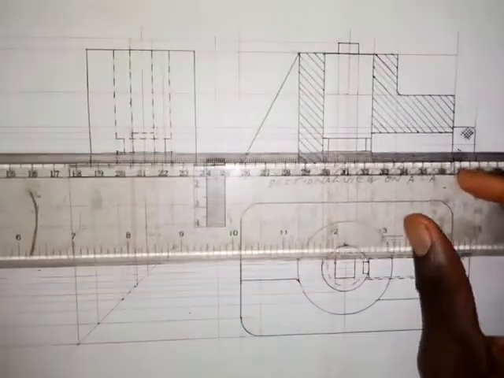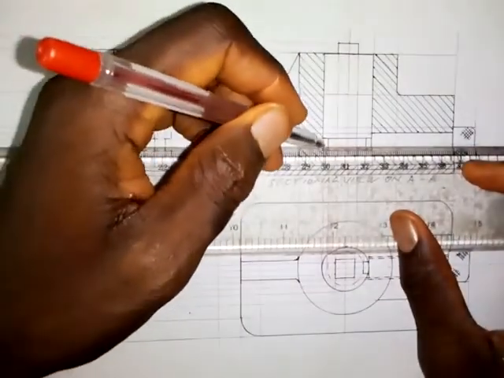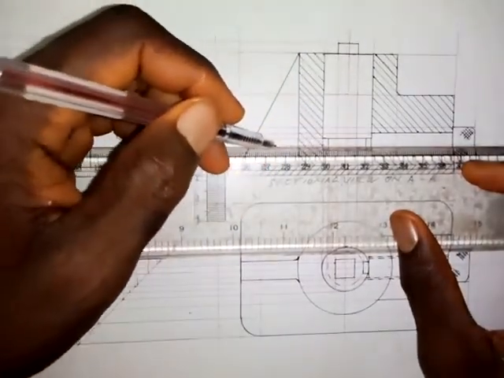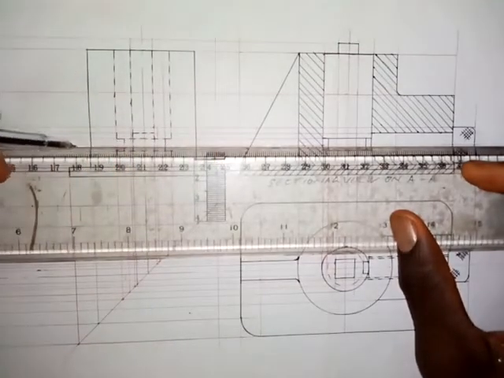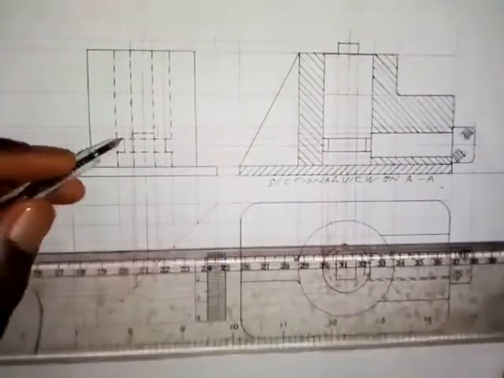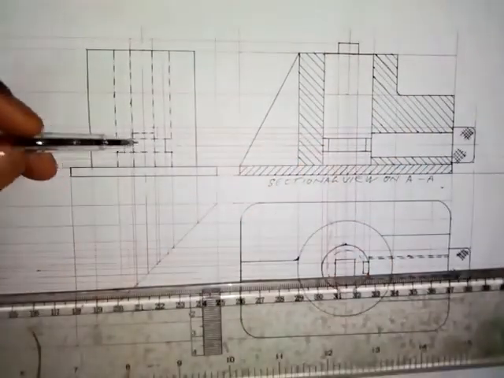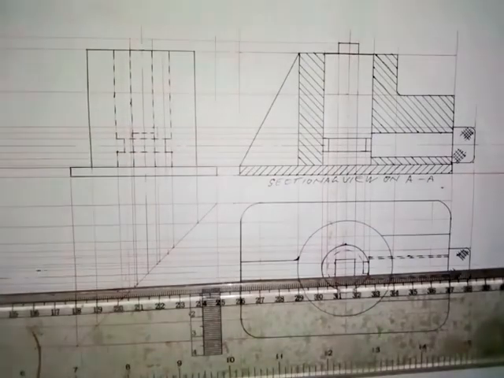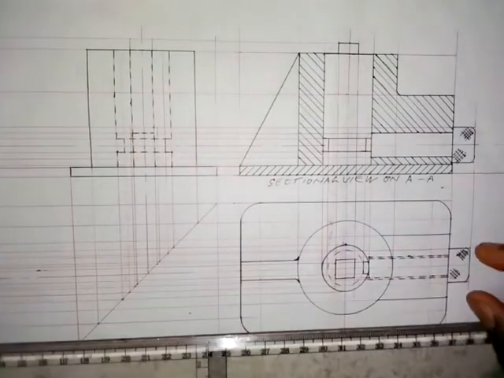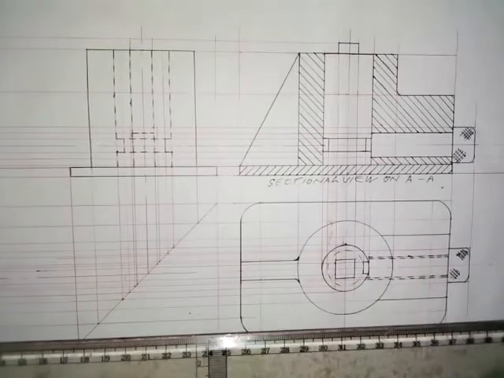So this is the center line. So I will draw the center line here. So once I get the center, I don't need to be tracing it from the plan again. So this is the center. So where this horizontal center line intersects the vertical center line, they intersect at this point. So I just take my protractor. Don't forget that this is 18. Yeah, it is 18 as we have it here.